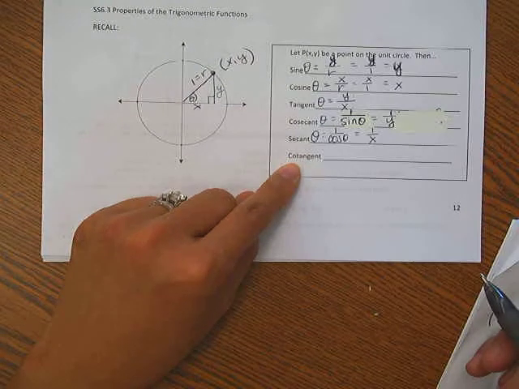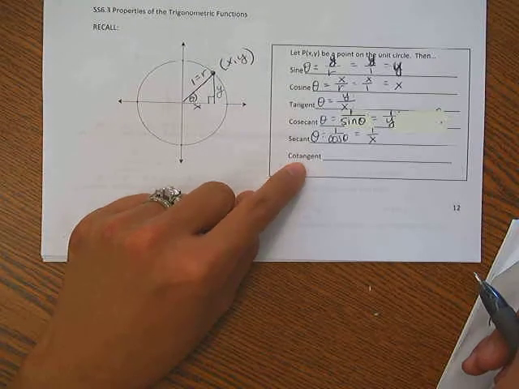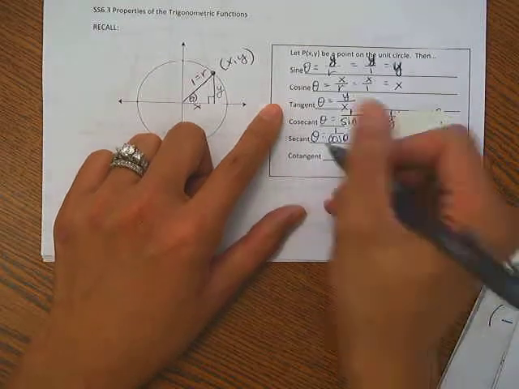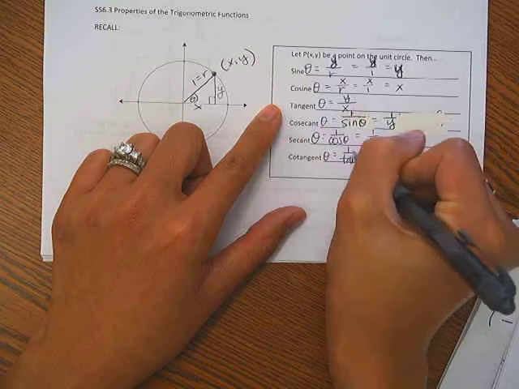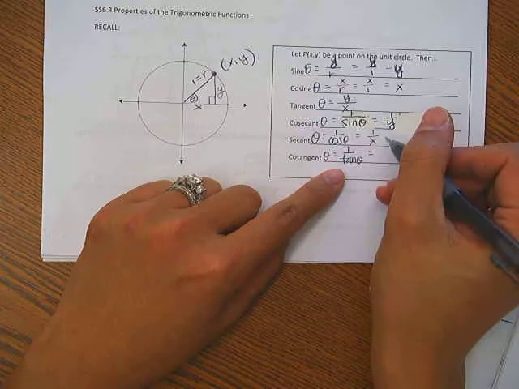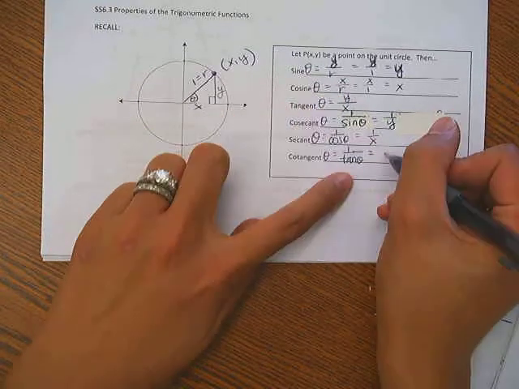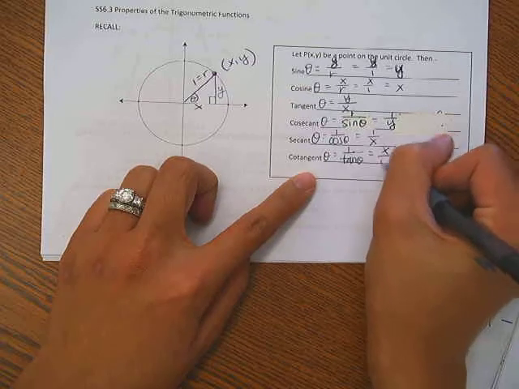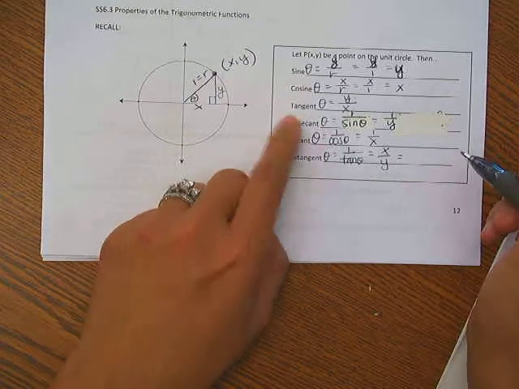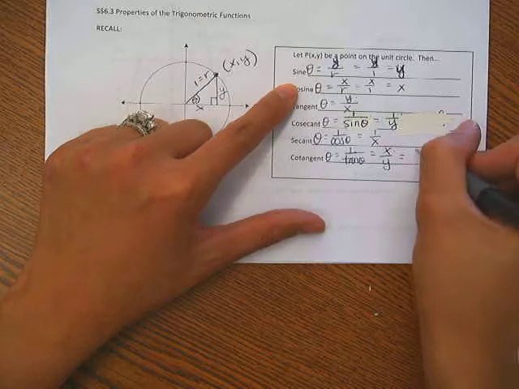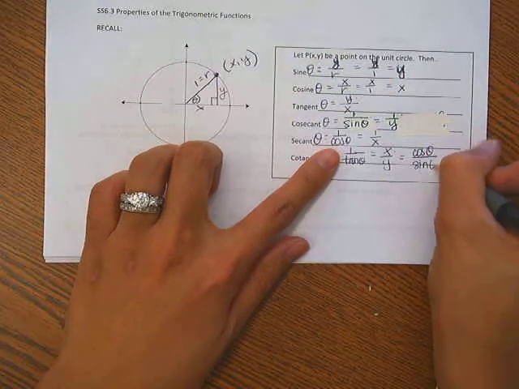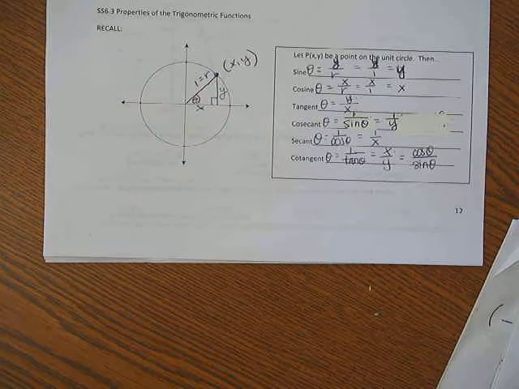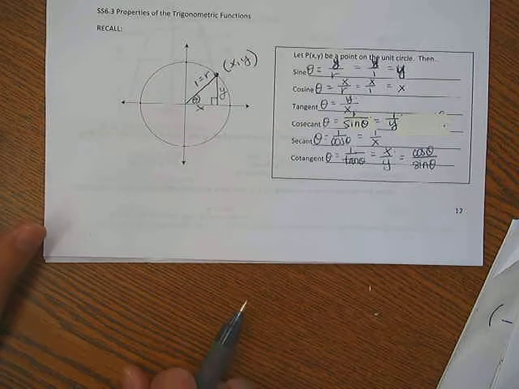Now cotangent, this is what I really want to get to. Cotangent is the reciprocal of tangent. So it can be 1 over tangent. Okay. And 1 over tangent, because tangent is y over x, 1 over tangent is x divided by y. Or we can also take the ratio of x is cosine and y is sine. So we can also have the ratio of cosine over sine as well for cotangent. So these are just the reviews.